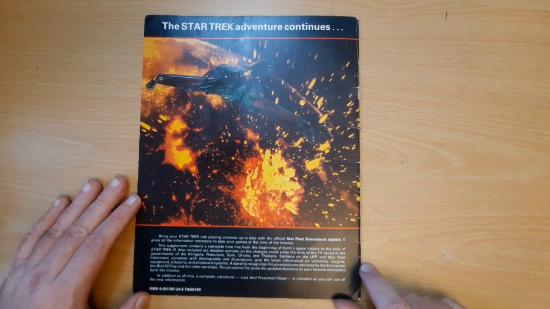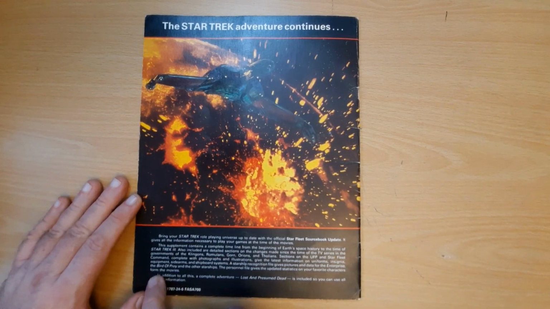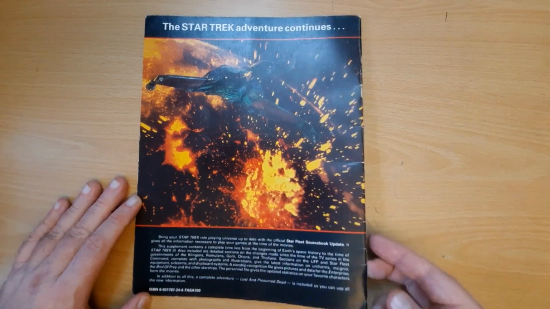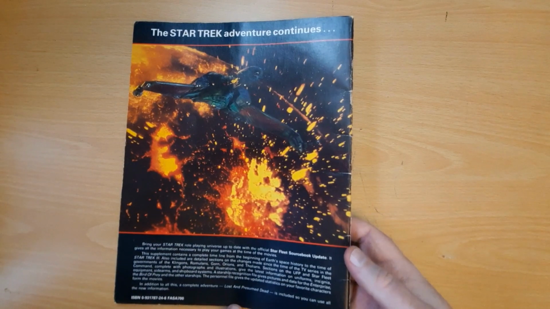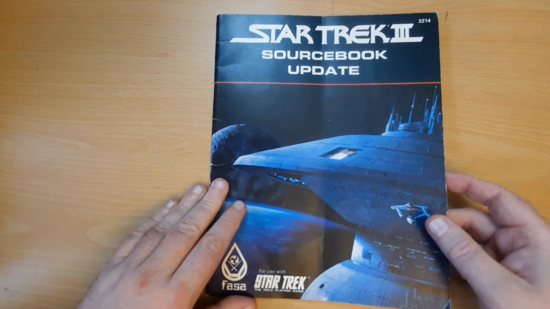Sections on the UFP, the United Federation of Planets, and Starfleet Command, complete with photographs and illustrations, give the latest information on uniforms, insignia, equipment, sidearms, and shipboard systems. A Starship Recognition file gives pictures and data for the Enterprise, the Bird of Prey, and other starships. Personnel file gives the updated statistics on your favorite characters from the movies. Not from, form the movies. In addition to all this, a complete adventure, Lost and Presumed Dead, is included so you can use all the new information. Now, no barcode on it. So, a sign of the times, that barcodes were probably only just coming in at that point.